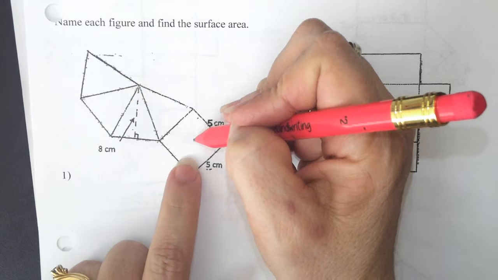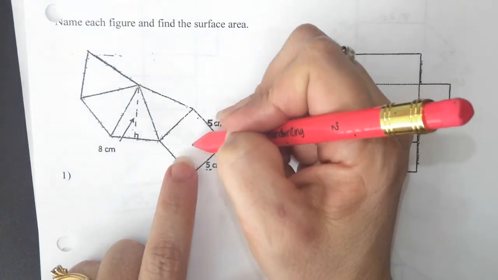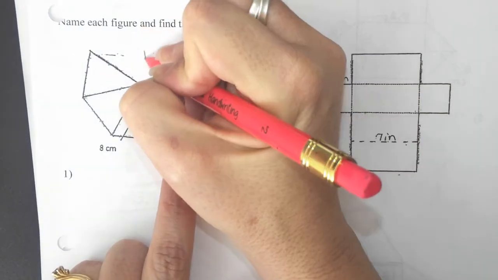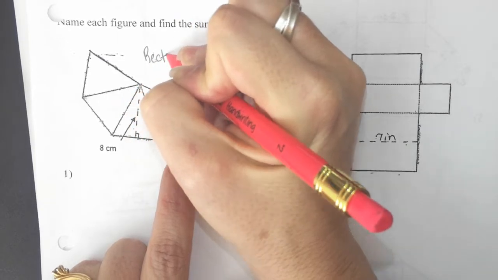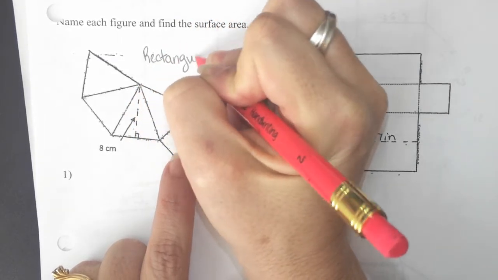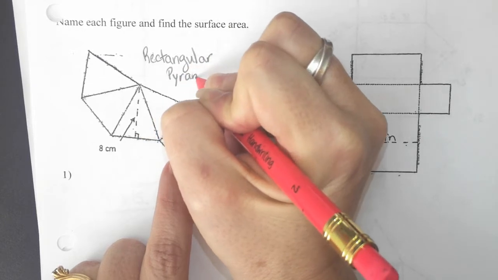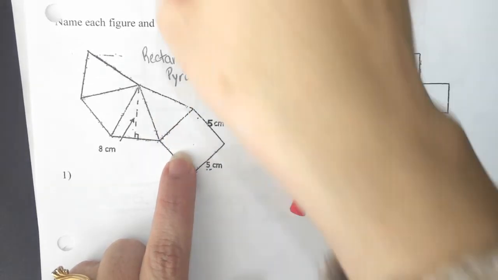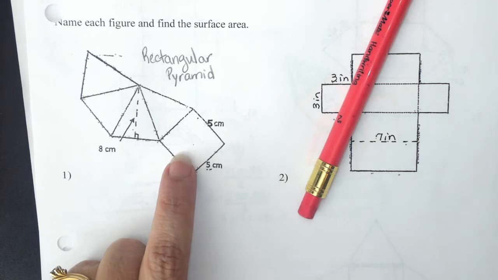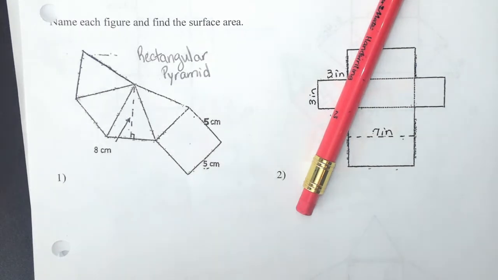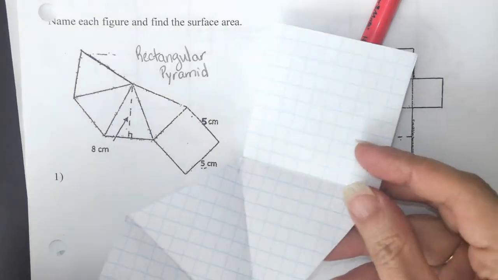This one is a rectangular pyramid. Now, do we have to name it on a test? Yes. Oh my. Okay. I actually put out a Quizlet yesterday that would kind of help you practice naming them. Okay. Now, a rectangular pyramid.